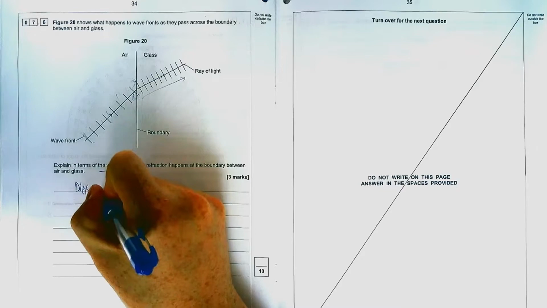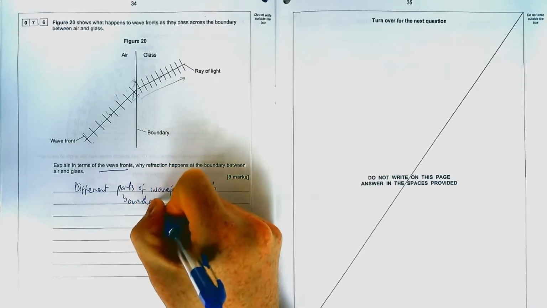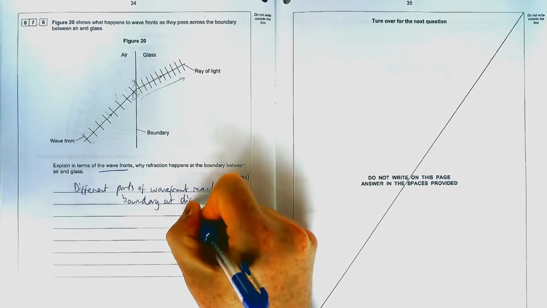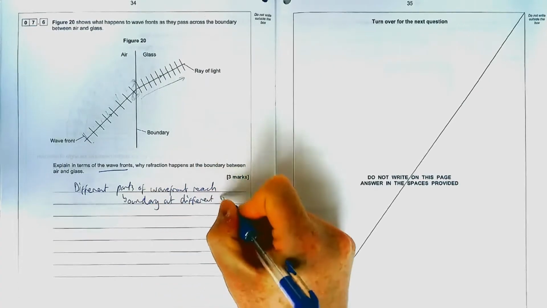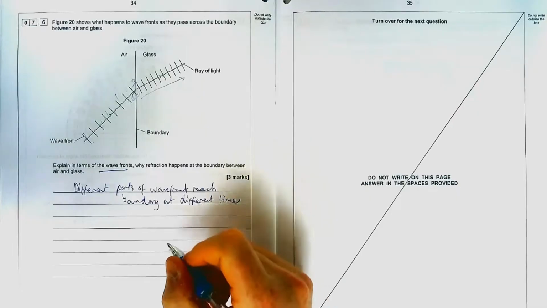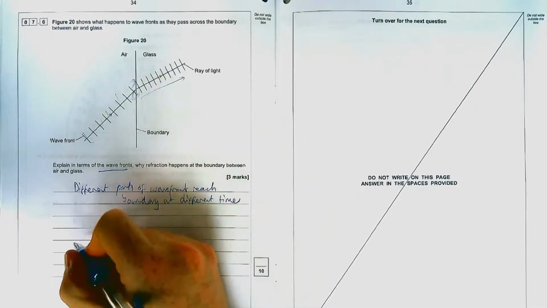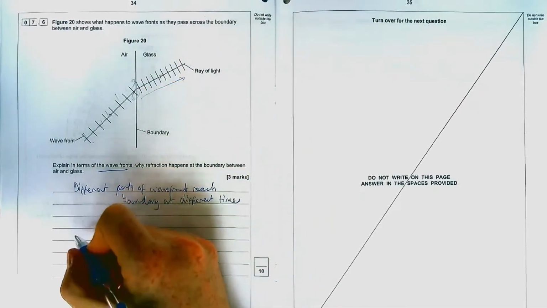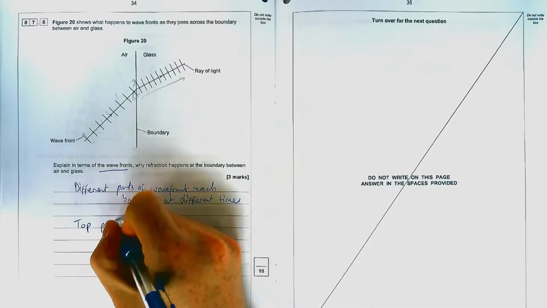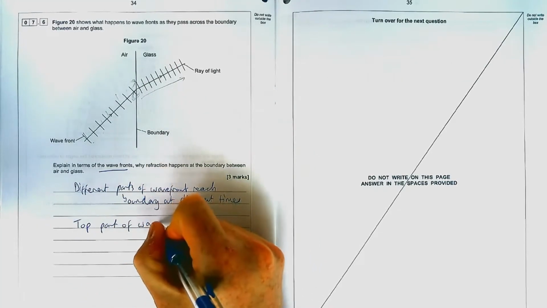So the top part of the wavefront reaches after the bottom part, so slows down. So this is where the speed comes into it. So it slows down after the bottom part.